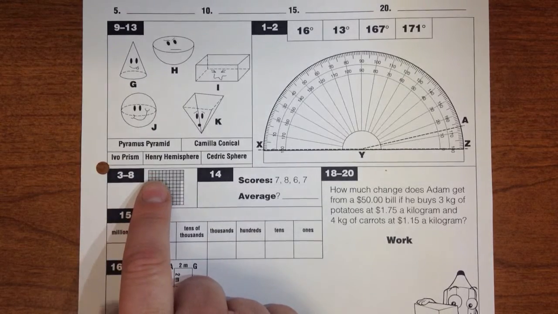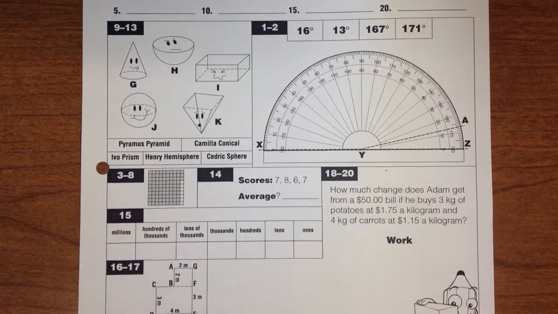The next 6 questions relate to the grid on your sheet. Question 3. What fraction of the grid is shaded? Number 4. Write this fraction as a decimal.